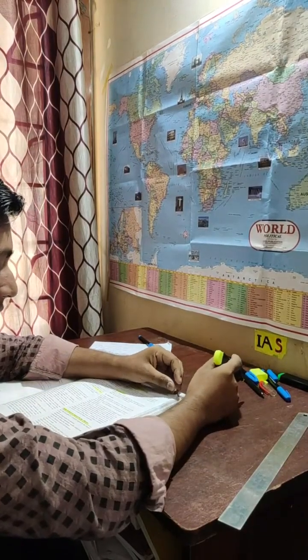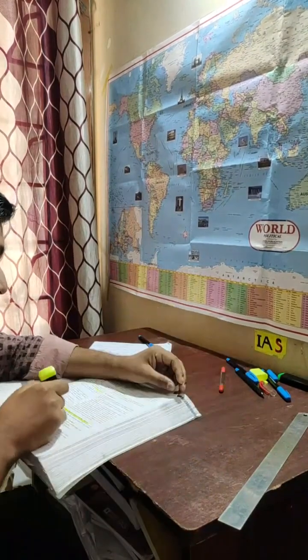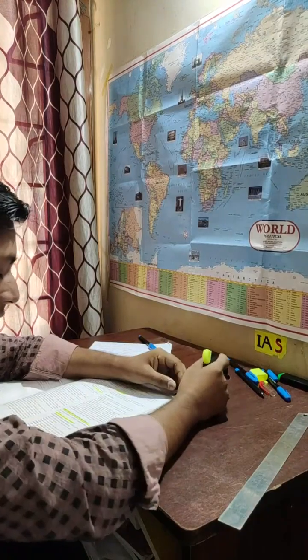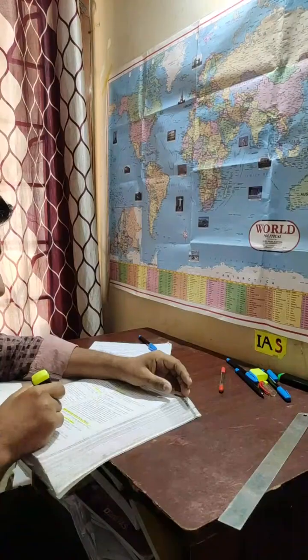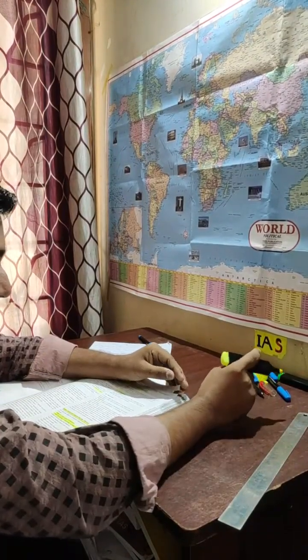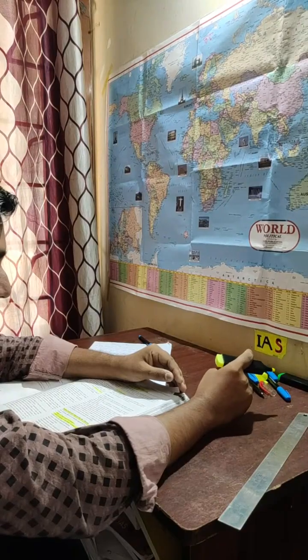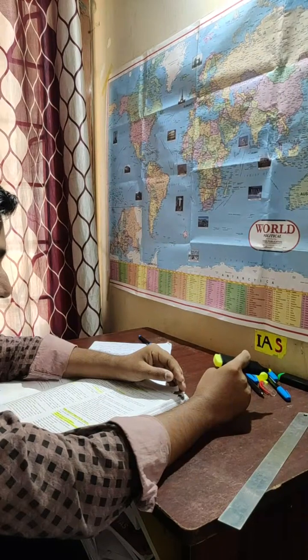Rights exclusively enjoyed by citizens. The following rights are exclusively enjoyed by citizens of India. Article 15 is the right against discrimination. Article 16 is equality of opportunity in public employment.